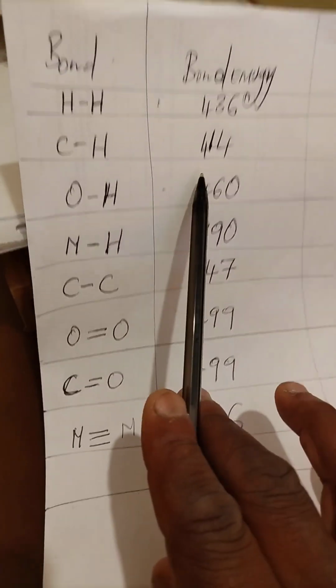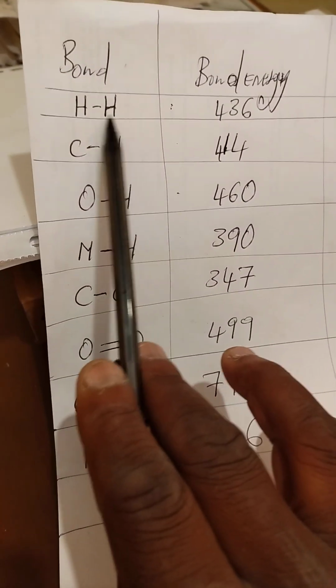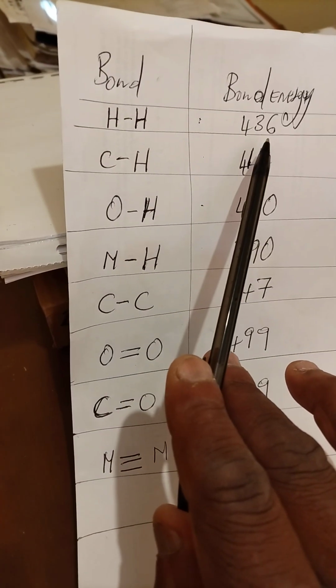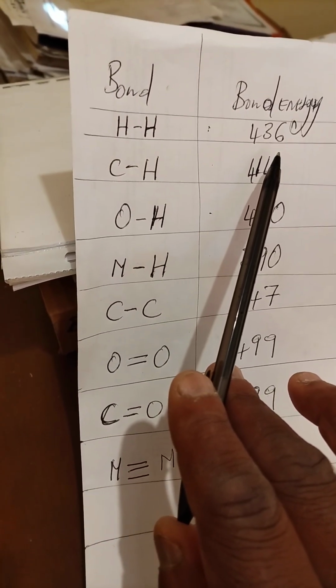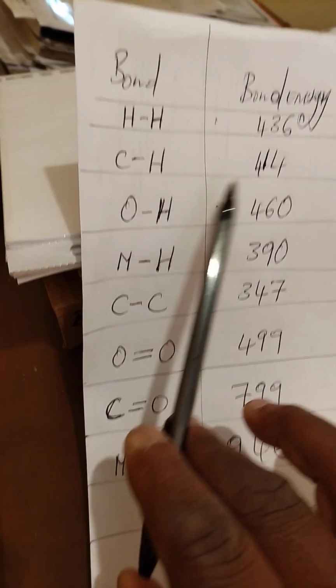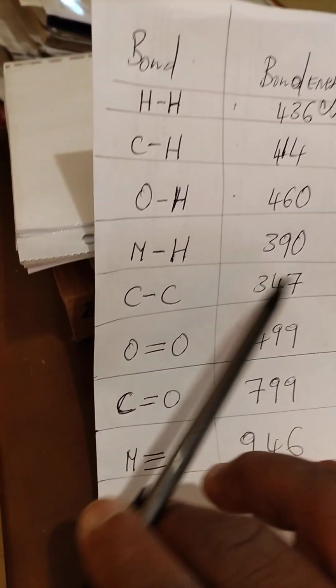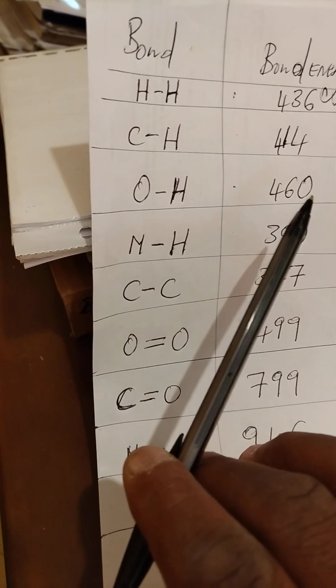I want to explain what this means. It simply means that if we look at the first one, hydrogen, to break this bond of hydrogen, you need 436 kilojoule per mole of energy. C-H is 414, and so on. So that's basically what these values are about. But then the question is, how do you apply this?